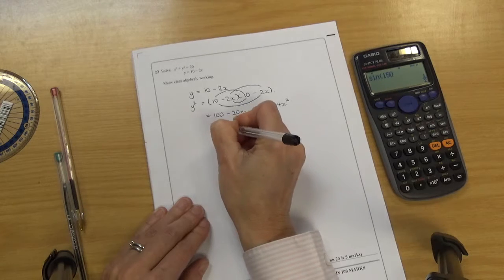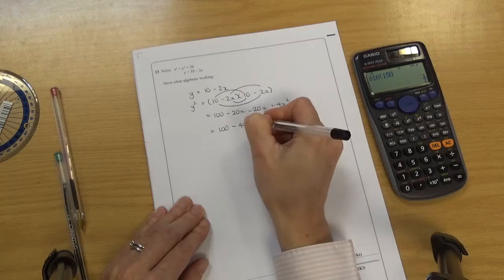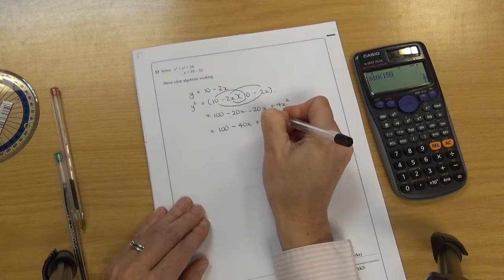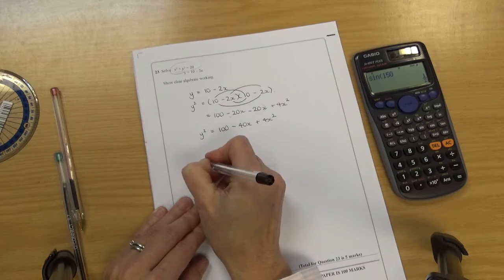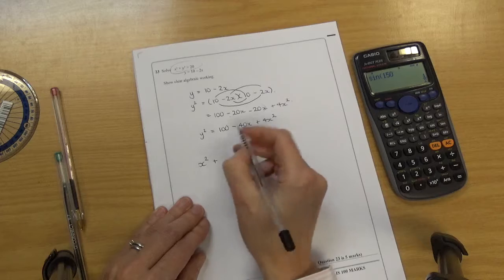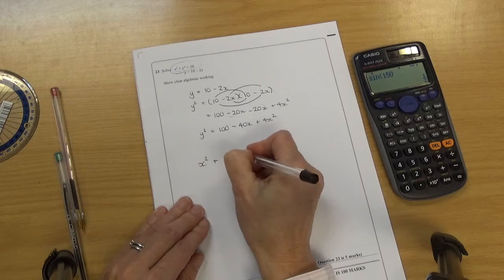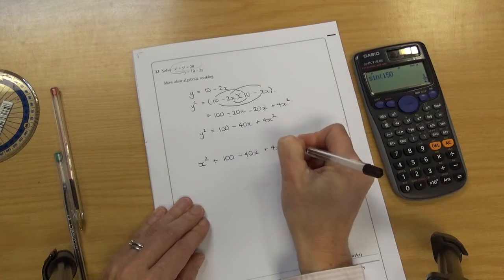Put the 2 in the middle together, 100 subtract 40x plus 4x squared. That's what y squared is. When I take my top equation, x squared plus, instead of y squared, I'm going to write all of this. 100 subtract 40x plus 4x squared equals 20.